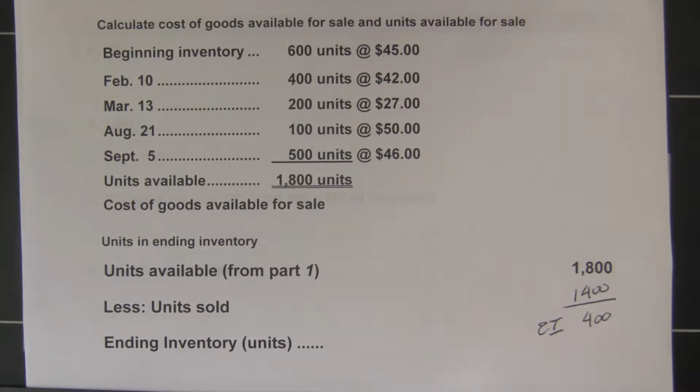Now, your book says you compute the cost of goods sold and you compute the ending inventory. I think that's stupid, because that means that you can count stuff that's not there. You can count the inventory that's sold. I don't know how you would do that.